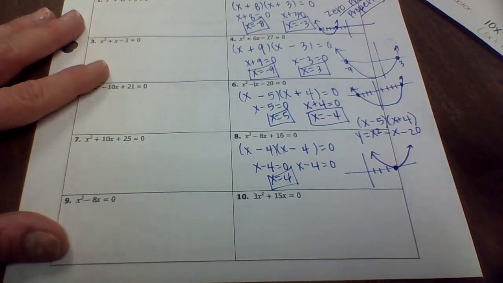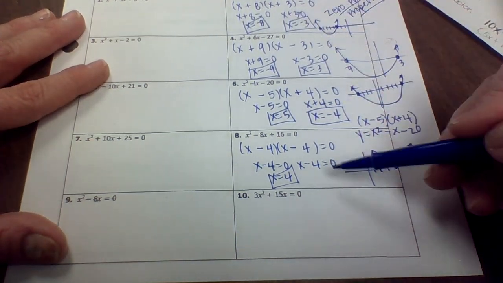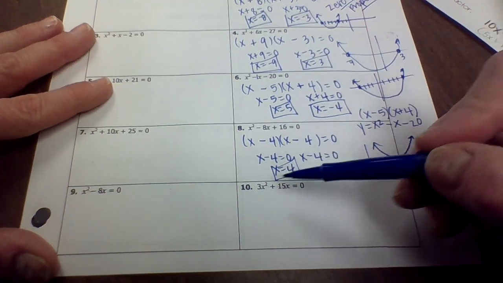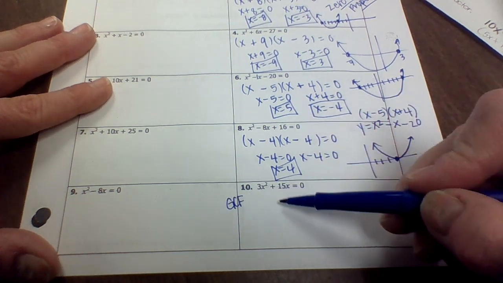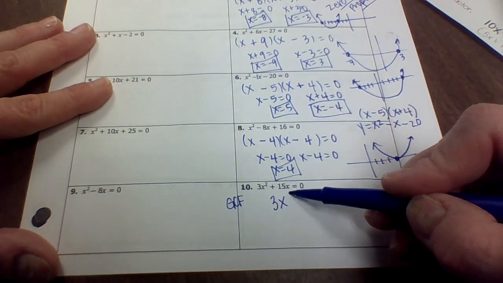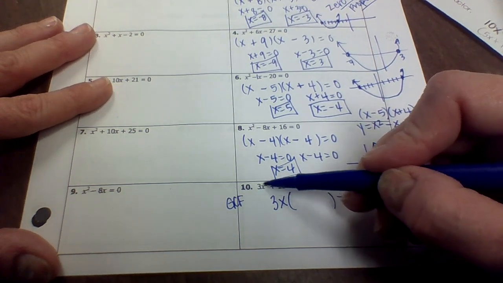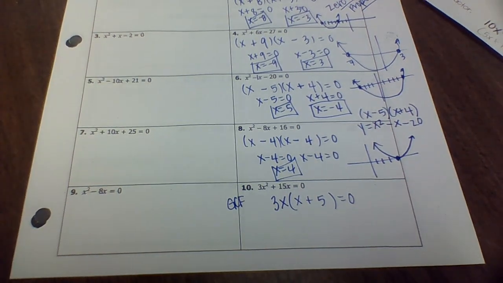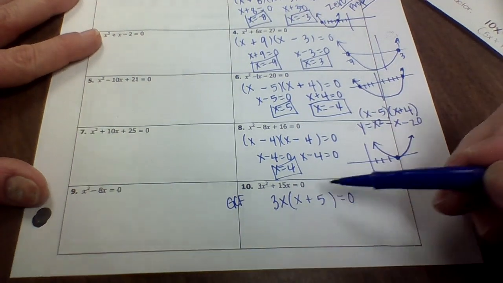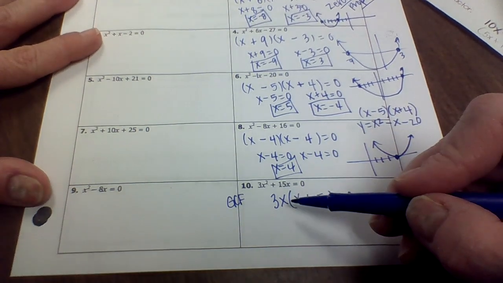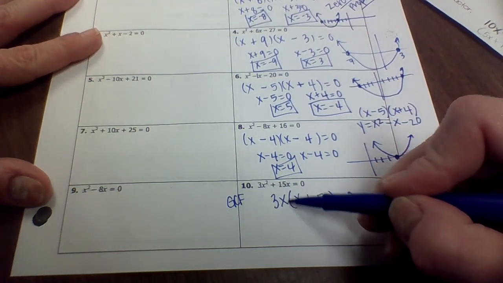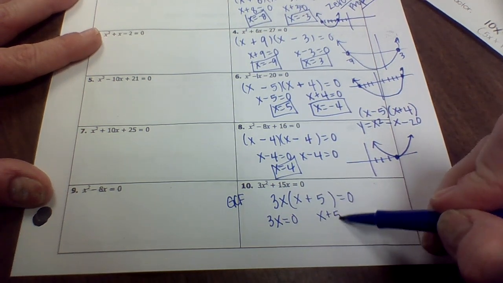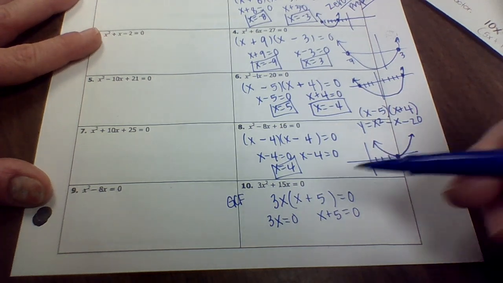Okay? All right, so if you needed to pause your video, pause it, go back, review these. These are just basic reverse foiling. This one, we have to take out a GCF of 3x first. Let's see what we're left over with. When I take out 3x, I have to multiply by x plus 5 right there. That looks a little bit different because this is a monomial times a binomial. Not a big deal. You still need to separate it out. So I'm going to take this and set it equal to 0, and this one and set it equal to 0.